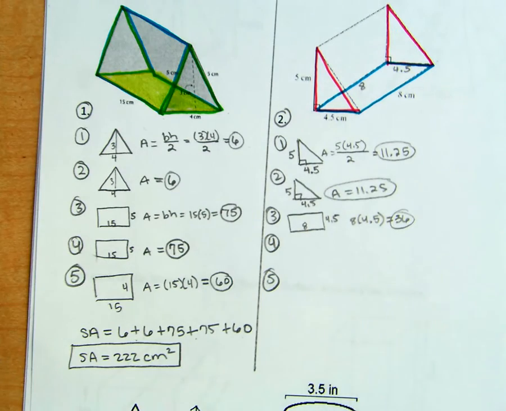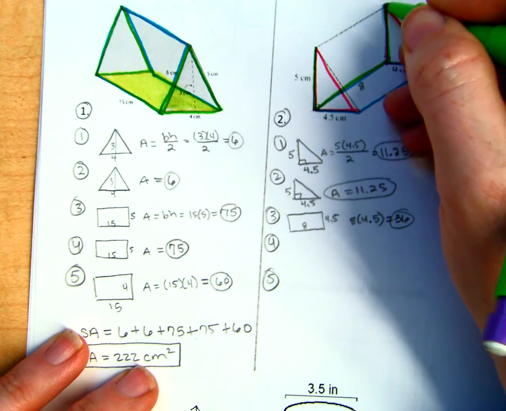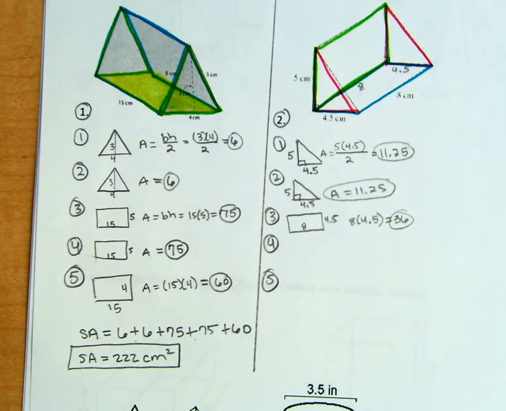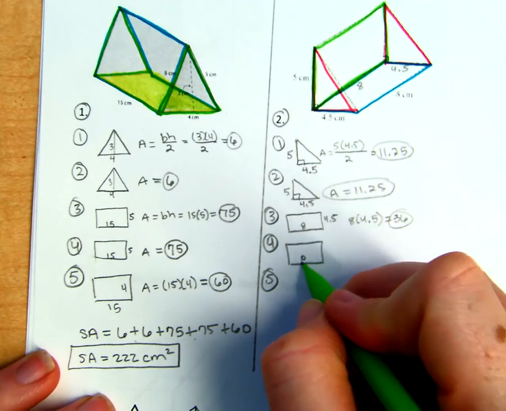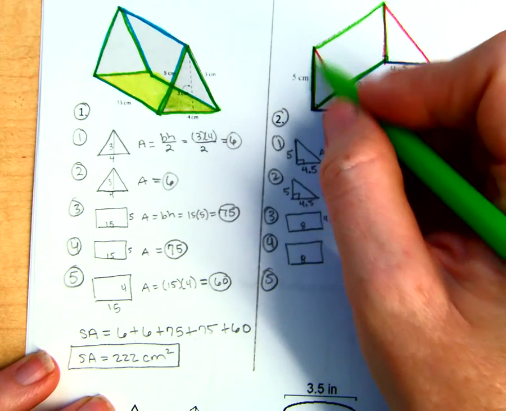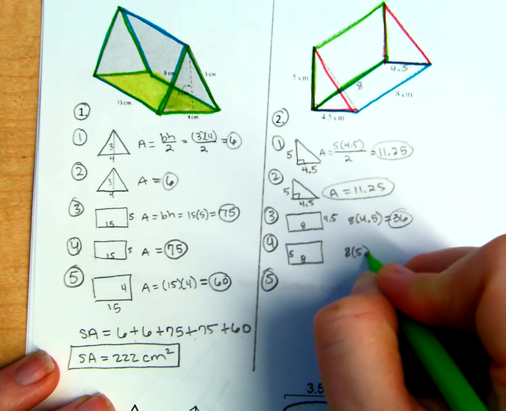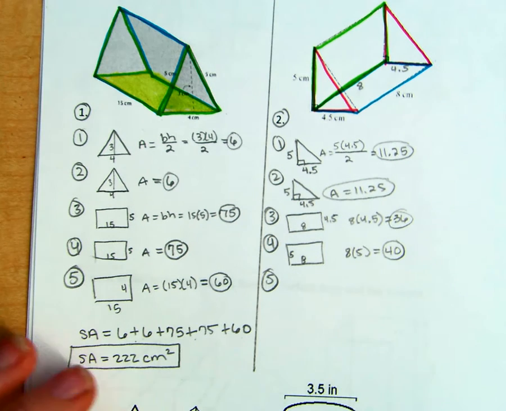Then I can very quickly see another rectangle there in the back. So this time I'm going to be talking about this rectangle right here, if you can see that. And so we can kind of see here its long side is 8, and then its short side up here is 5. And 8 times 5 is 40. So that's our next one.